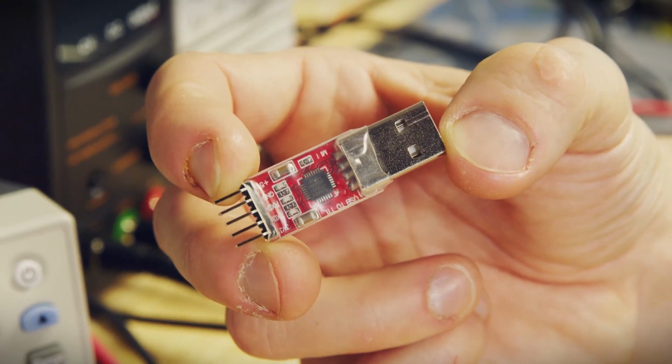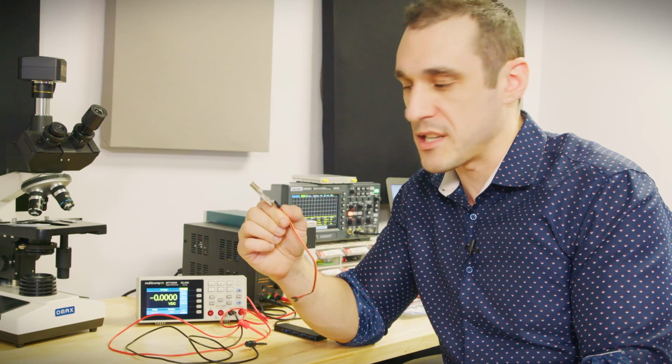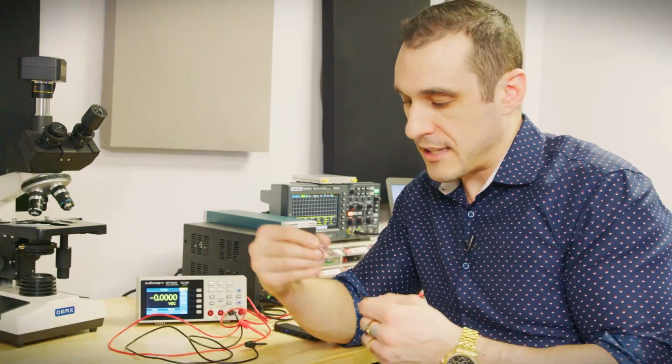So this is what we're going to be working with. This is a USB to UART bridge converter, and we're going to design one of these custom in Altium Designer. Now, this has a pretty simple function. It basically provides an interface to a USB port on your computer. It allows the USB port to receive a data stream over a UART interface.